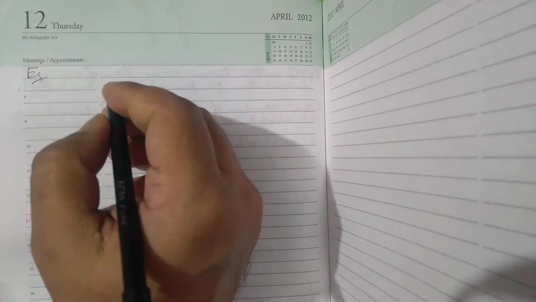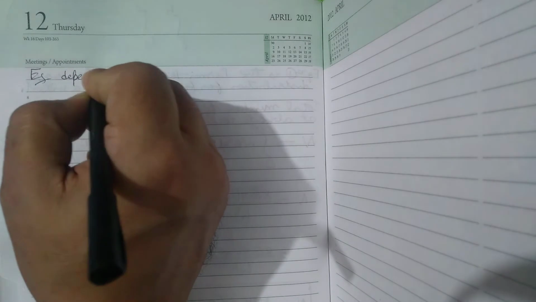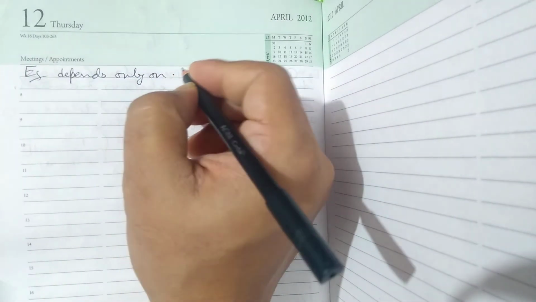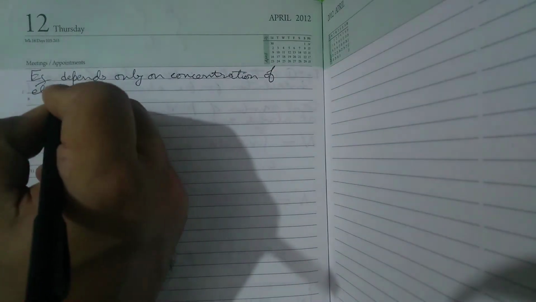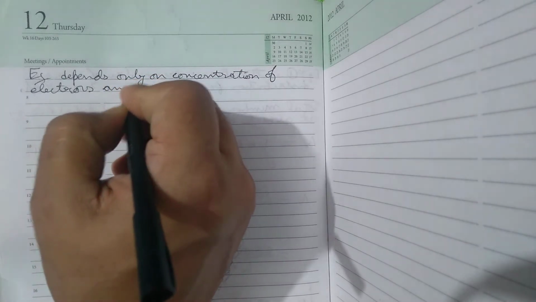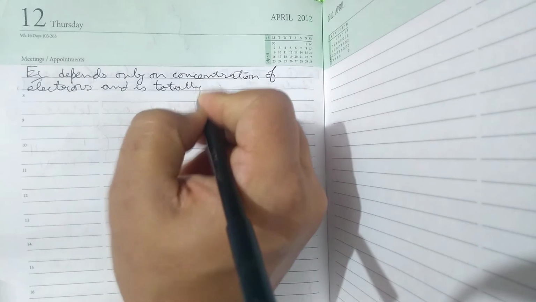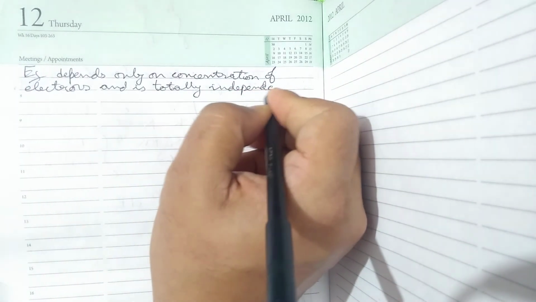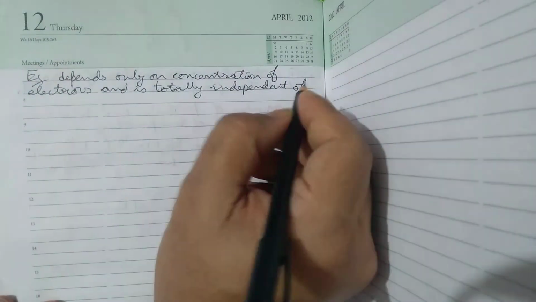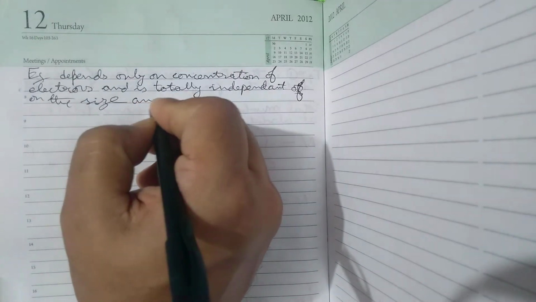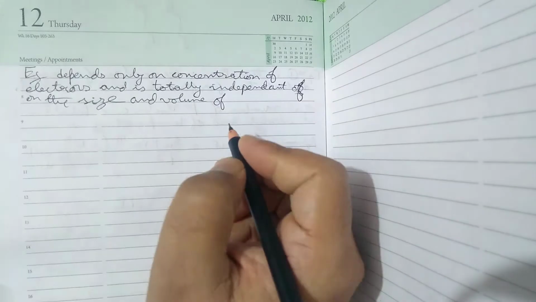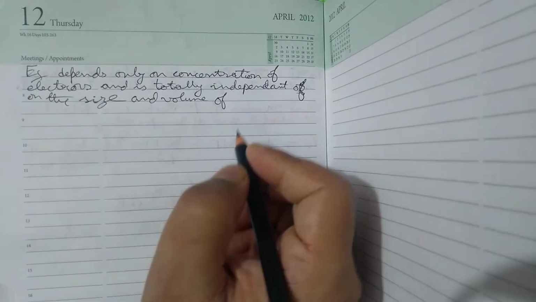So it shows that EF depends only on the concentration of electrons, and is totally independent of the size and volume of the conductor.